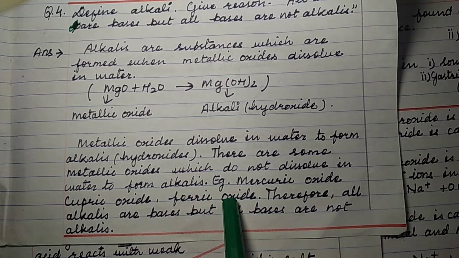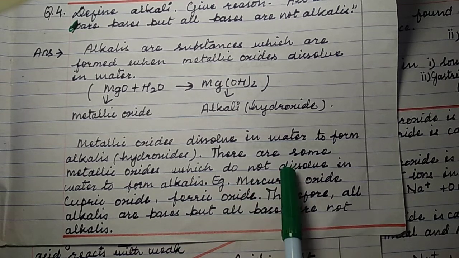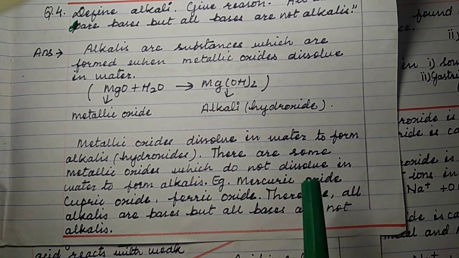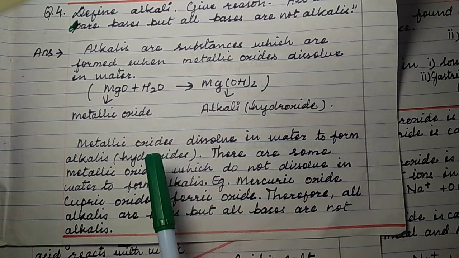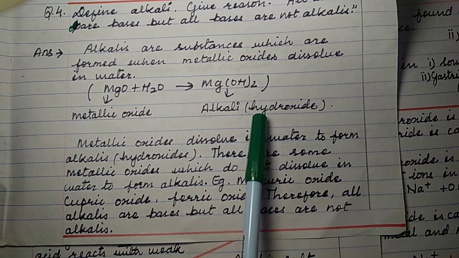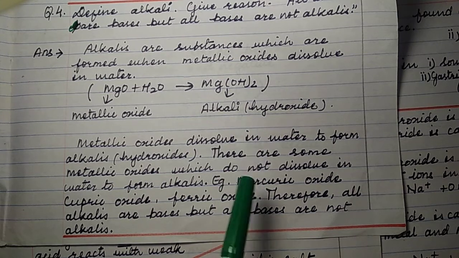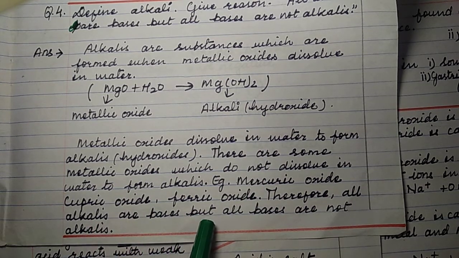Ferric oxide means iron oxide. These oxides do not dissolve in water to form hydroxides, right? They are only metallic oxides, not hydroxides. So therefore all alkalis are bases, but all bases are not alkalis.